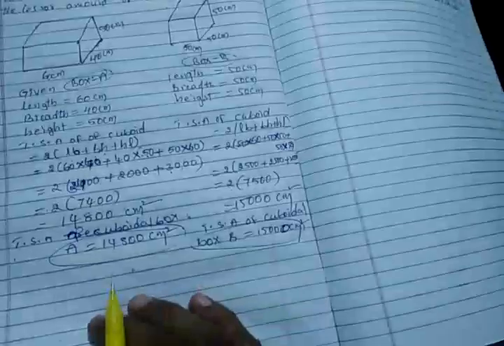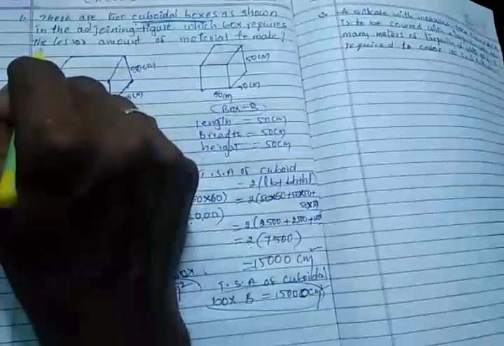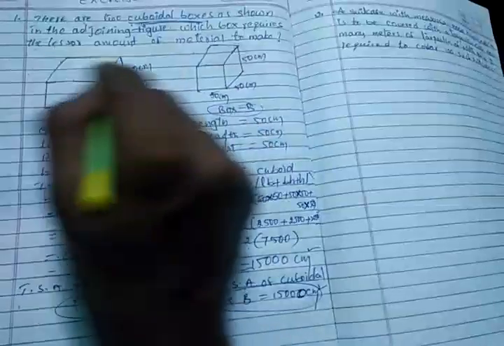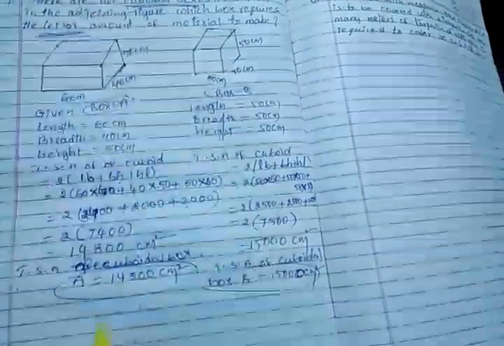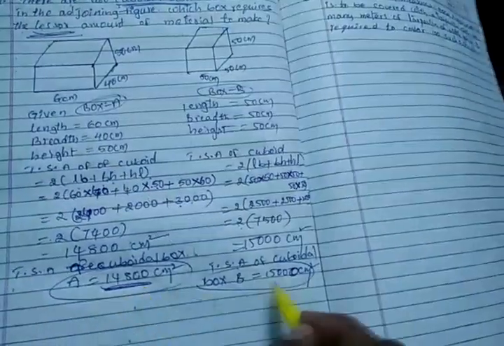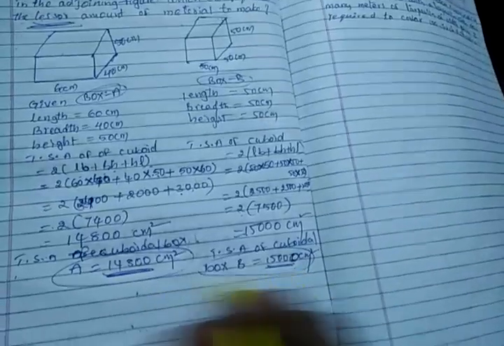The question is which box requires a lesser amount of material. It is 14,800, it is 15,000, which is lesser?